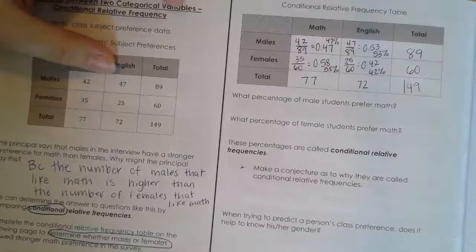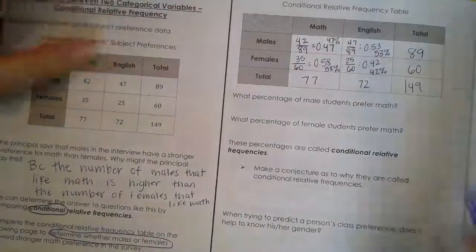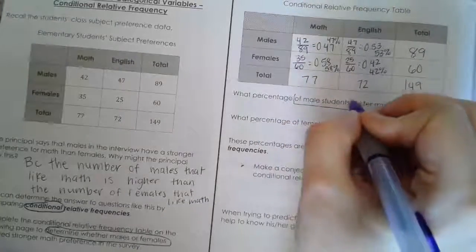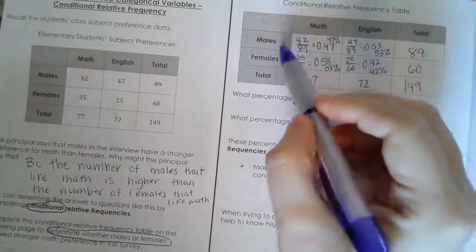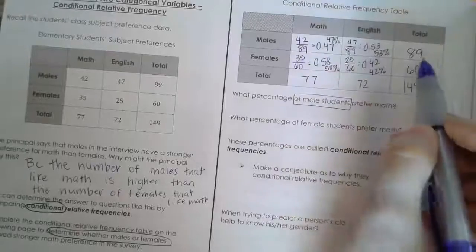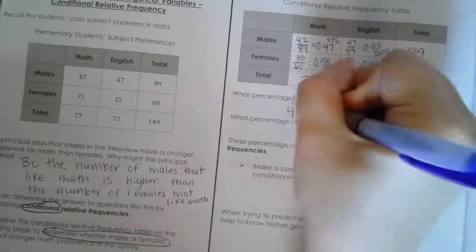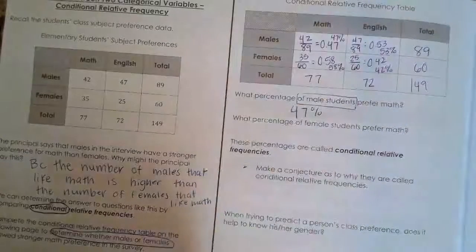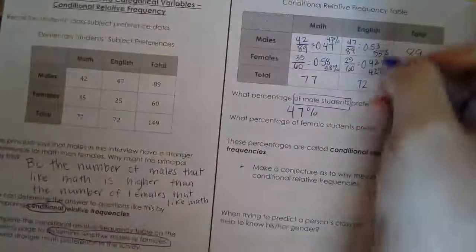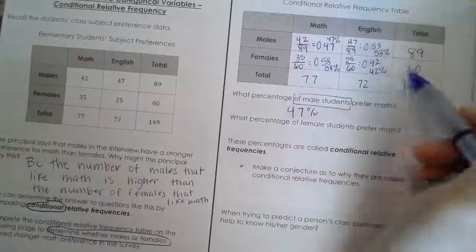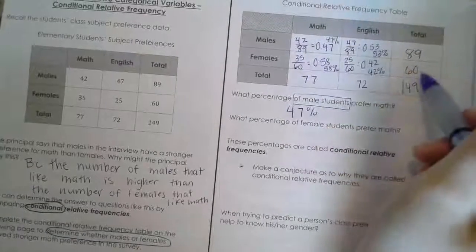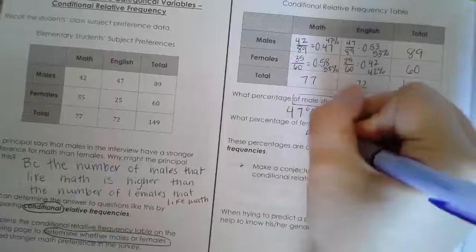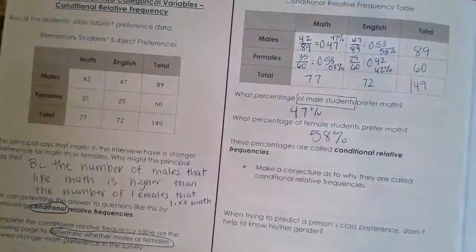So what percent of male students prefer math? This is what I was talking about yesterday. Because it says of male students, we're going to the male total. So 42 out of 89, which is 47%. And then what percentage of female students prefer math? That's out of females, so 35 out of 60, which is 58% of female students prefer math.